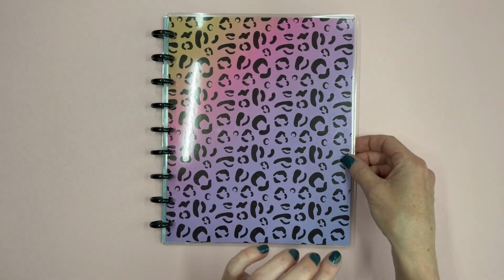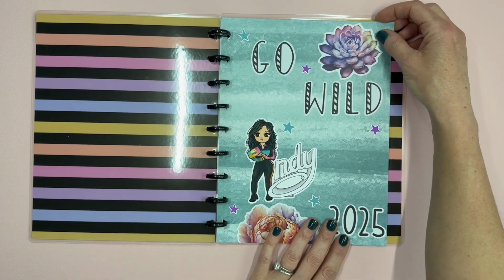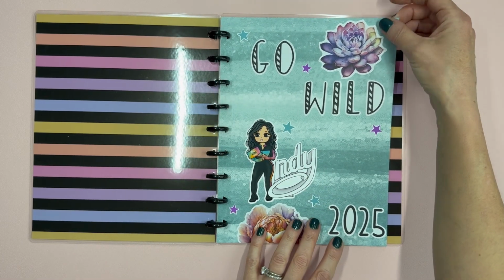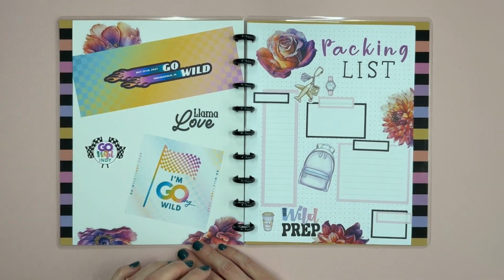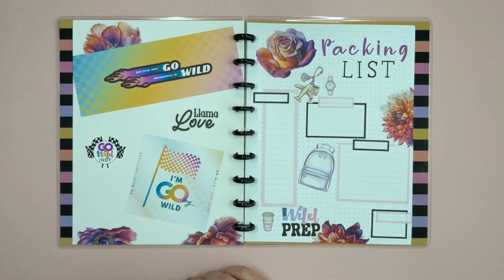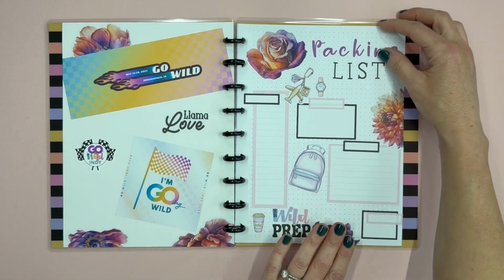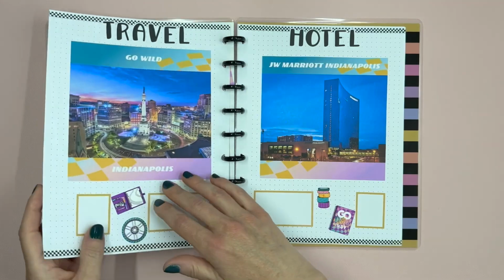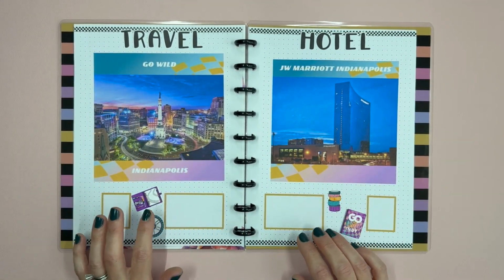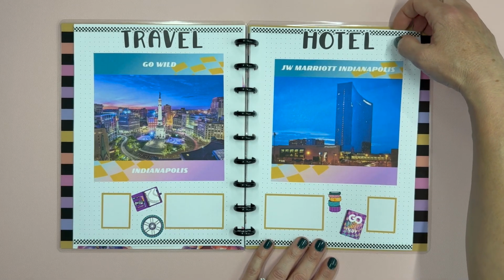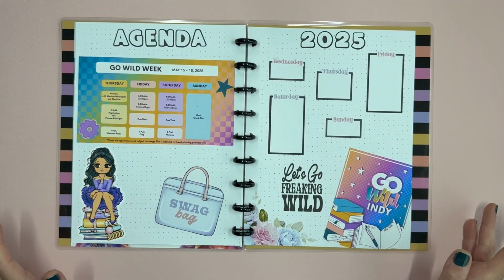So this is my planner cover. I created an opening page that says Go Wild Indy 2025. We have another opening page with a Go Wild banner. This says I'm going wild with some fun stickers. I have a packing list here. The next page is a travel and hotel page where I can put some travel info and some hotel info on here. And next I have some agenda pages.